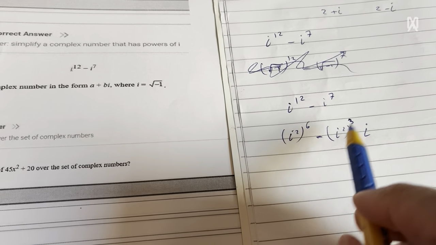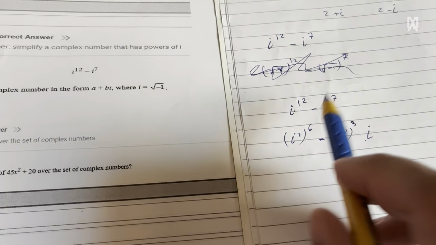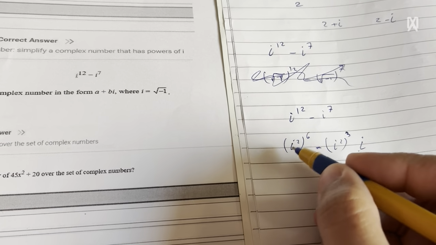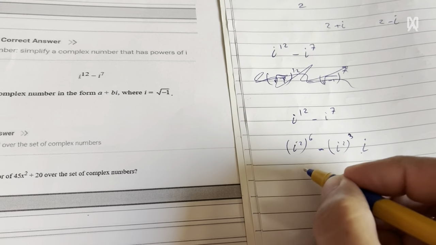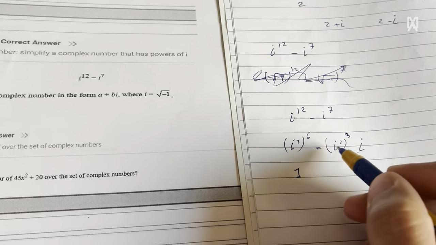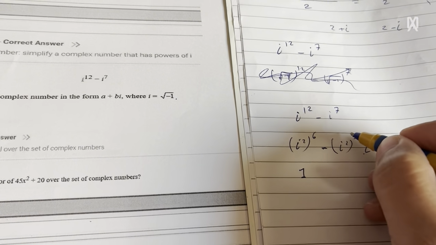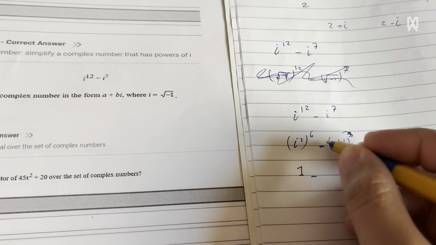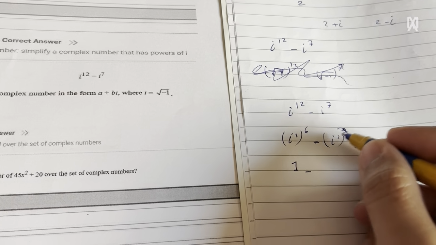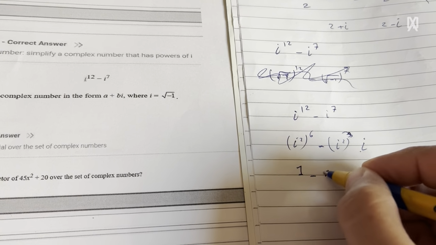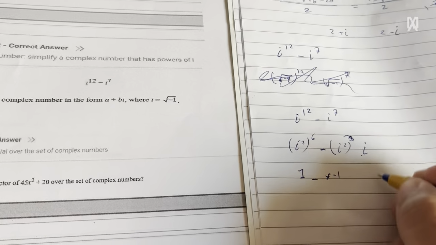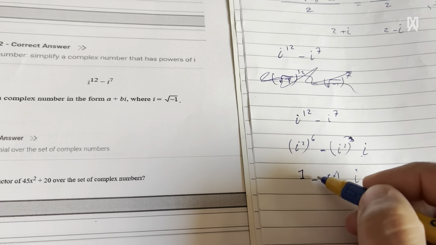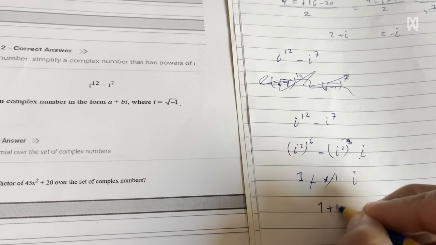So this is i to the power of 6 times i, which is i to the power of 7. So this is minus 1 to the power of 6, which equals 1. And this is minus 1 to the power of 3, which is equal to minus 1. So minus, times minus 1, times i. So the minus will go with the minus. So I have 1 plus i.